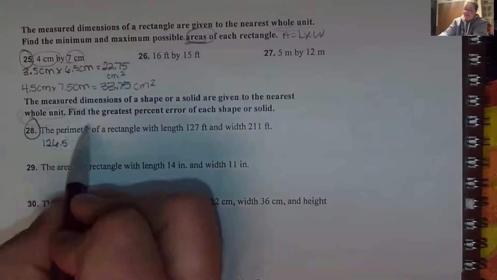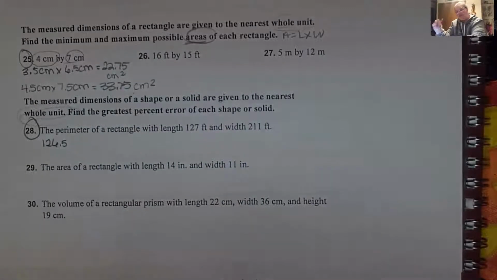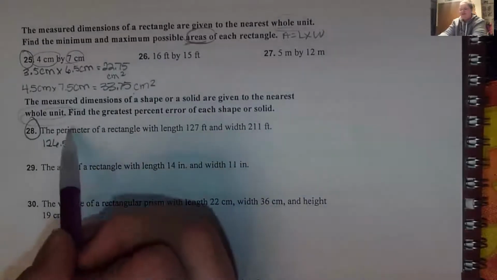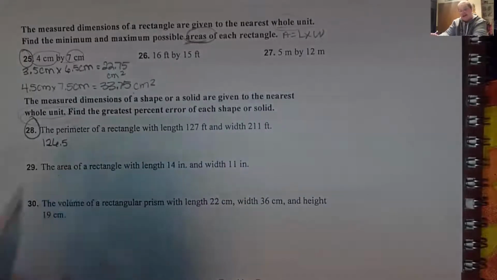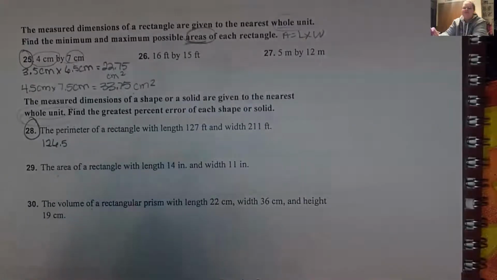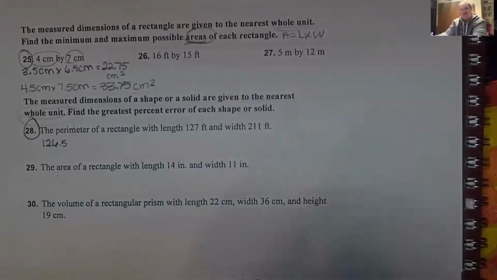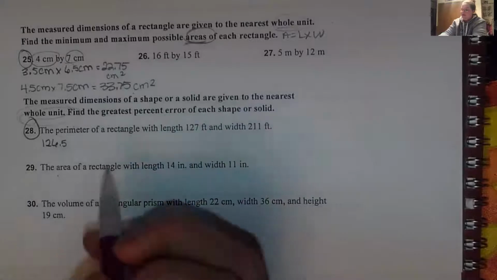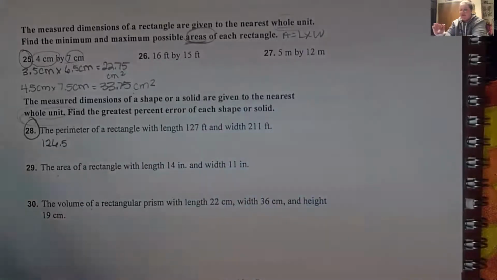Now I want to find the perimeter. Remember, perimeter is adding all the distance around. So you have to think. This one says perimeter, this one says area, and this one says volume. Volume is, remember, length times width times height. Area is length times width, and for perimeter, you're adding all the sides. So you actually have to remember, what operation are you doing? Well, this is perimeter, so I need to add all my sides up.